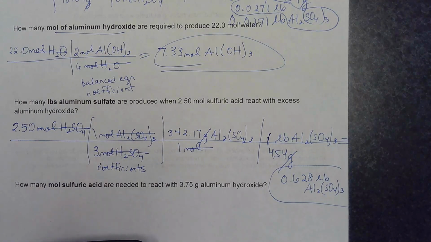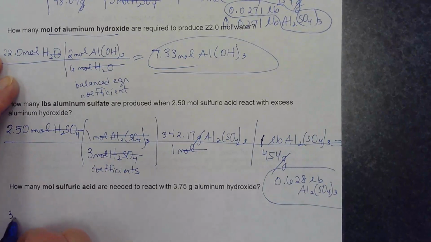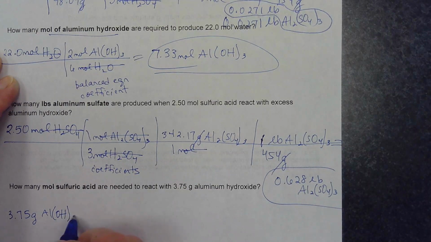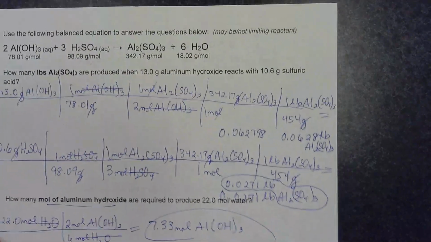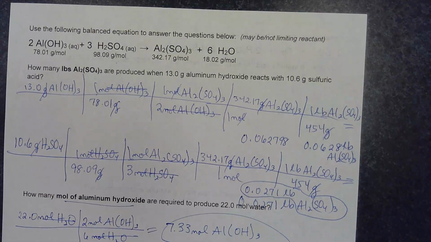Like in this case, where are you going to stop this time? Moles. So make sure you stop at moles. Make sure you stop at moles. So put the given. Now I'll slide it down so you can see the balanced equation up there. You're stopping at moles of sulfuric acid. So those of you that don't have the paper can see this. What element are we stopping on? Sulfuric acid, moles of sulfuric acid.